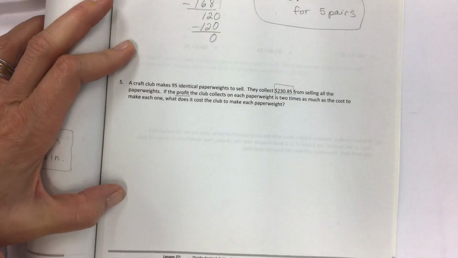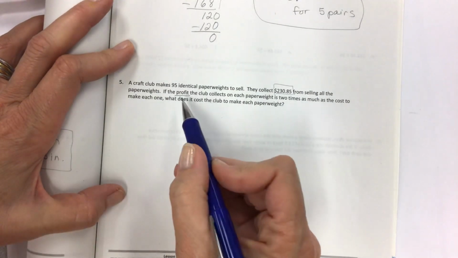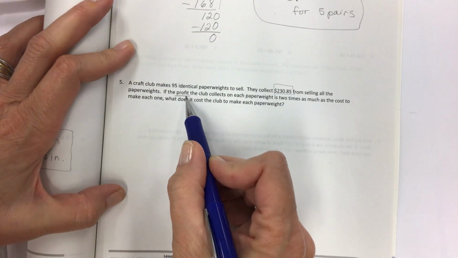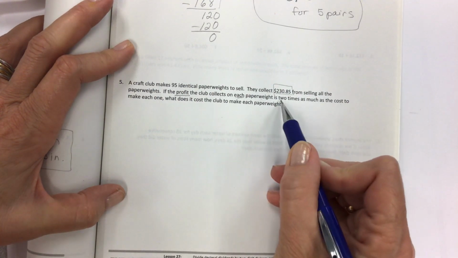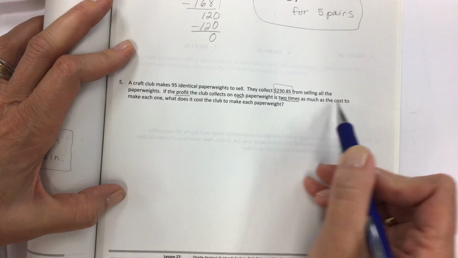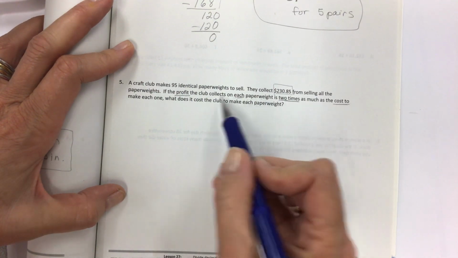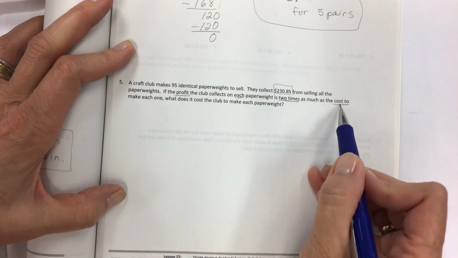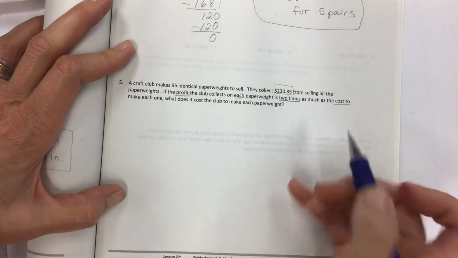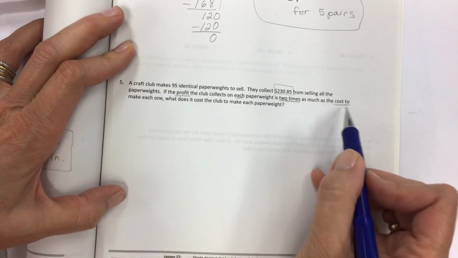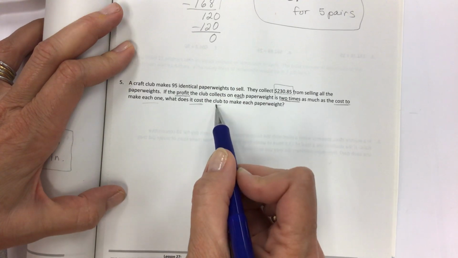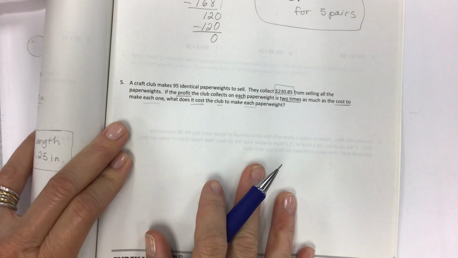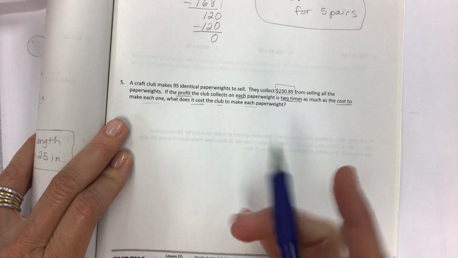Now, we usually have a lesson about profit before I get into this question. If the profit the club collects on each paperweight is 2 times as much as the cost, okay, this is good that profit is twice the cost because you want to be able to keep your money. Twice as much as the cost to make each one. What does it cost the club to make each paperweight? Oh boy, so this is fun.